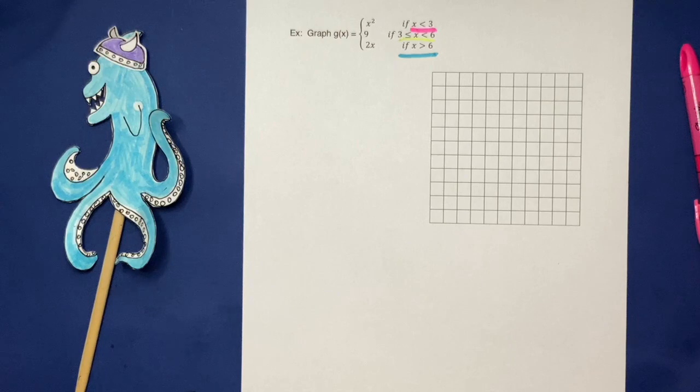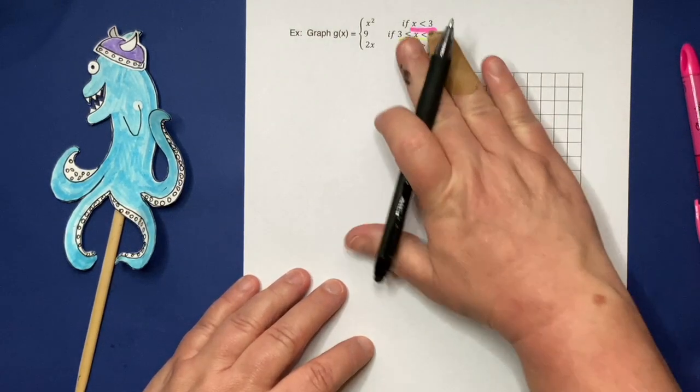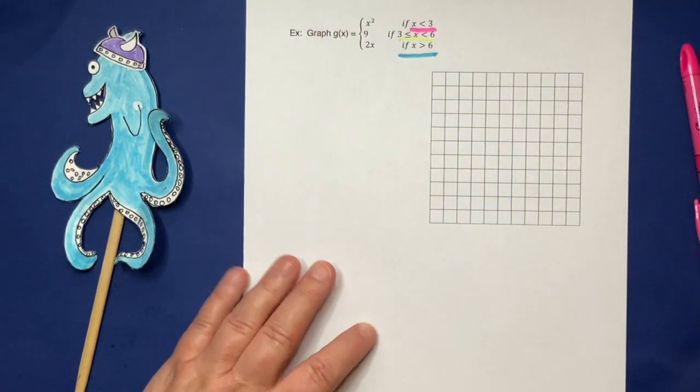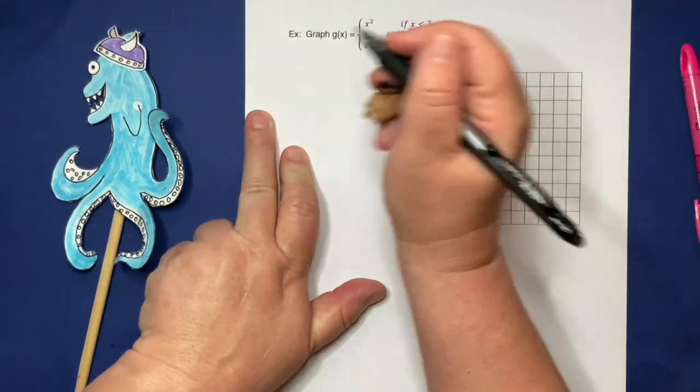Now, I'm not going to lie. If you don't already know the shape of these, it's going to be a lot harder. So the first thing you should probably do is think about what the shapes of these are, just without this part. Just what are the shapes of these. So let me talk about these.